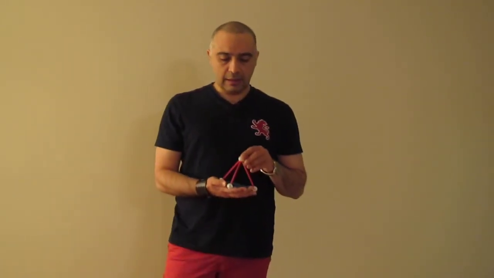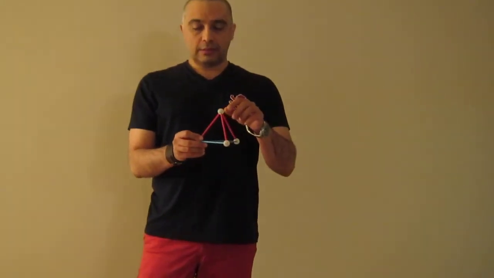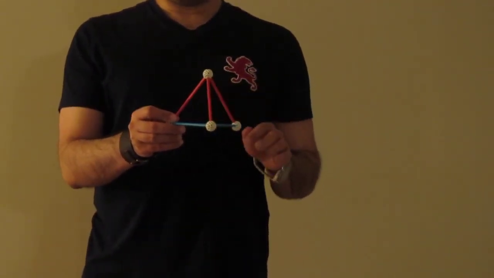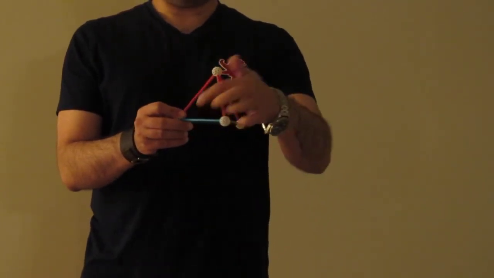So we have here tetrahedron, which has 4 vertices, 6 edges, and 4 faces.